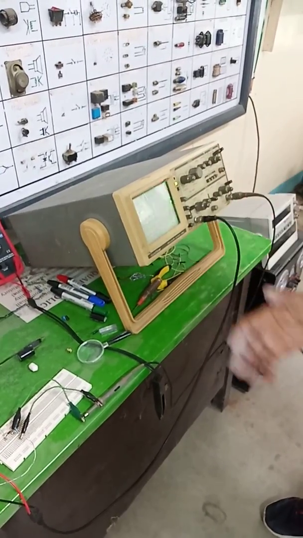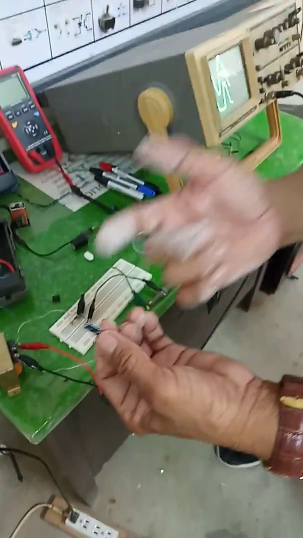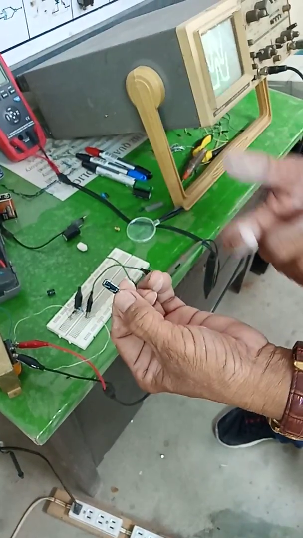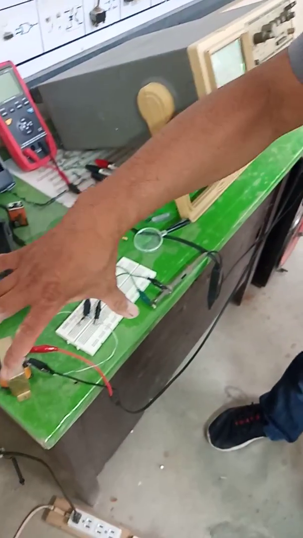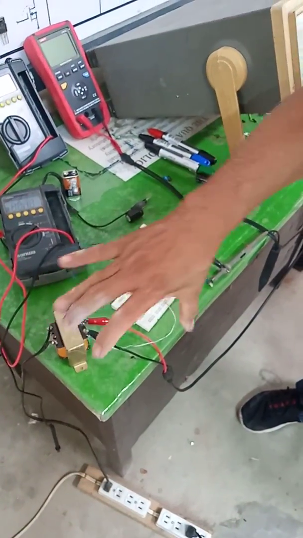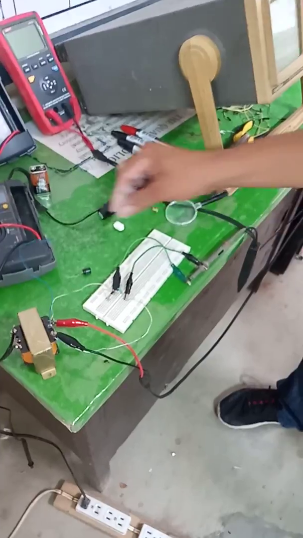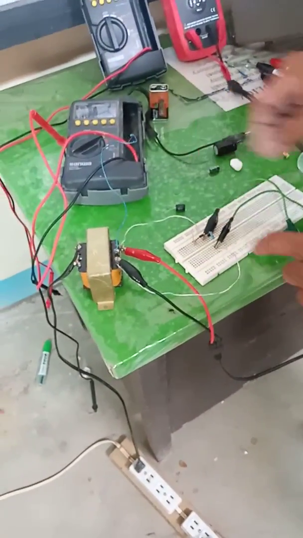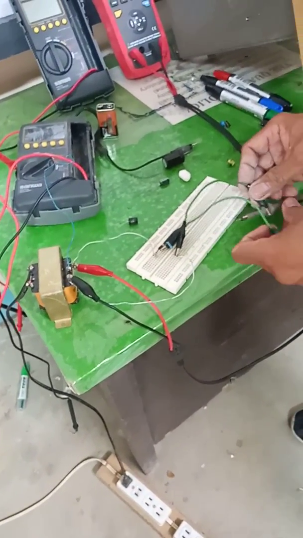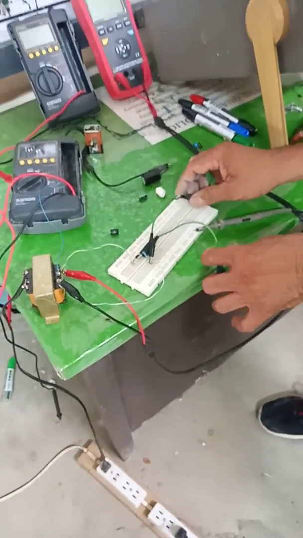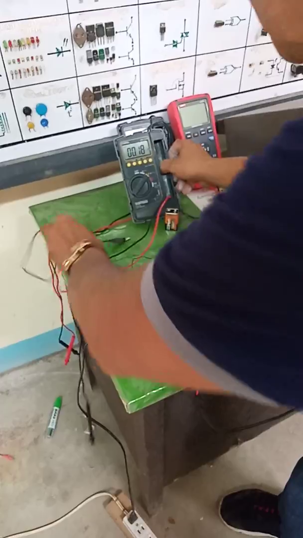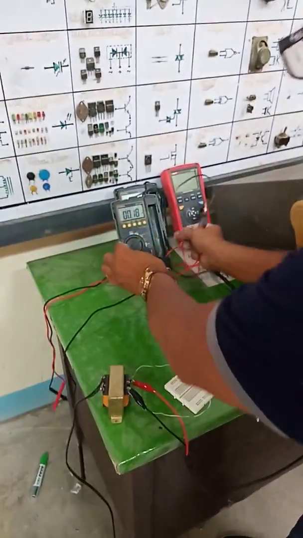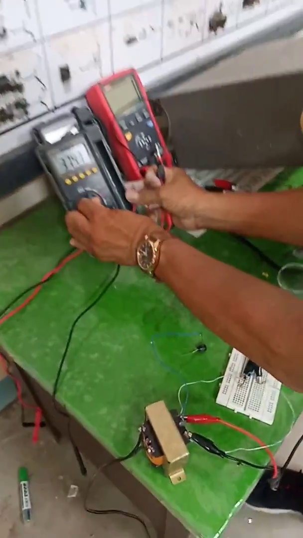Let us prove if the 16 volts of this capacitor as a working voltage can withstand the applied voltage. We have here an AC-DC power supply. The output voltage here actually is DC. Let us try to measure the voltage over here using this digital meter, set to voltmeter.